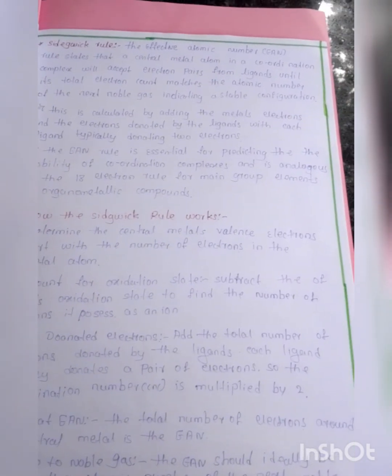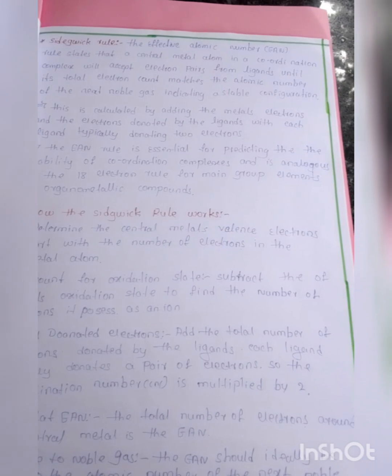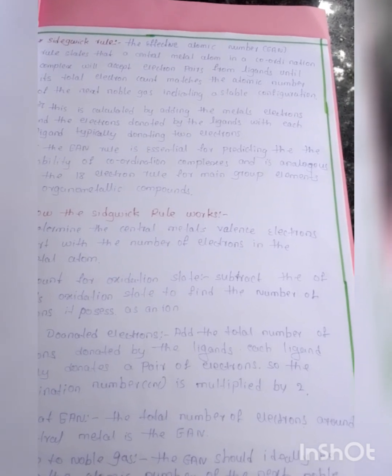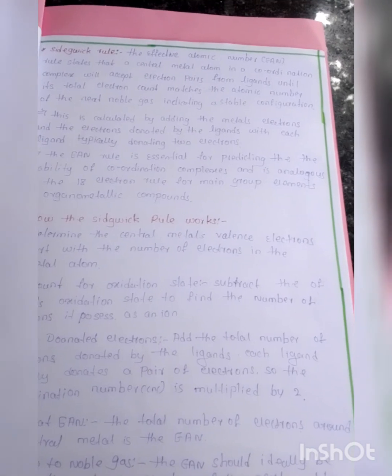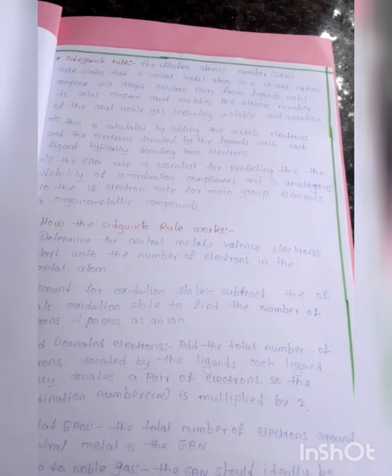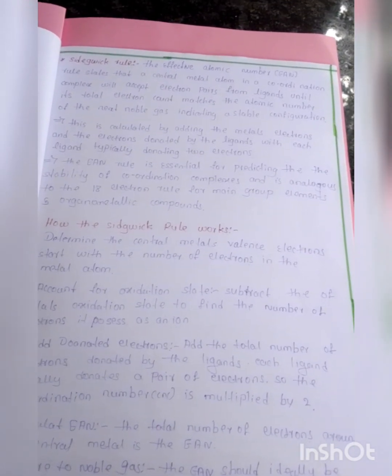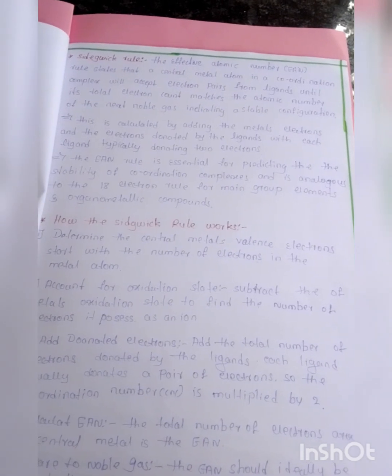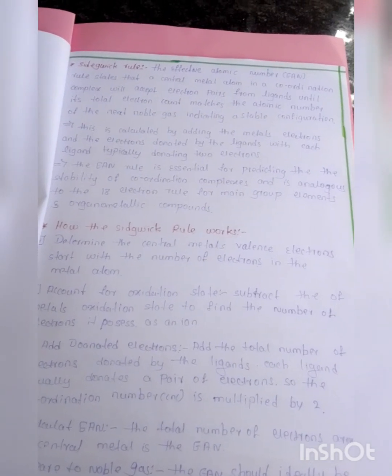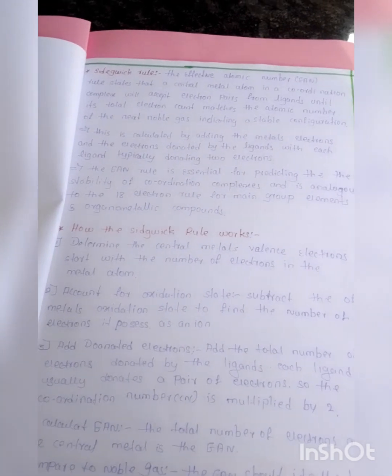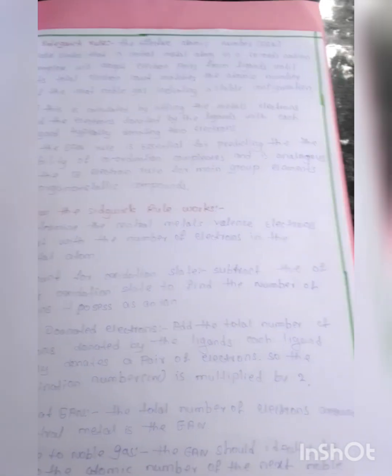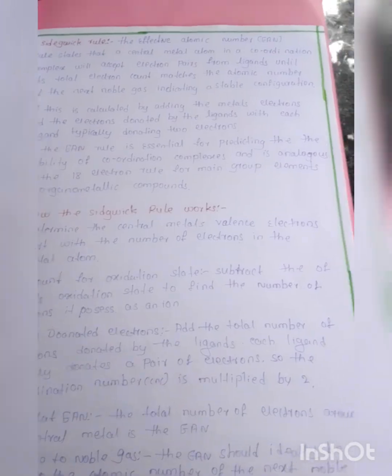This is calculated by adding the metal's electrons and the electrons donated by the ligands, with each ligand typically donating 2 electrons. The EAN rule is essential for predicting the stability of coordination complexes and is analogous to the 18 electron rule for main group elements and organometallic compounds.